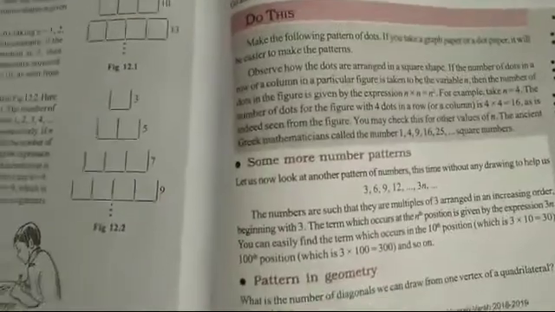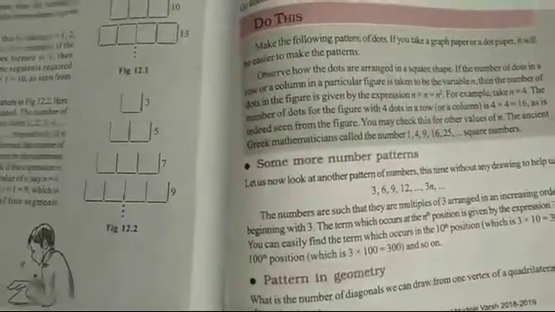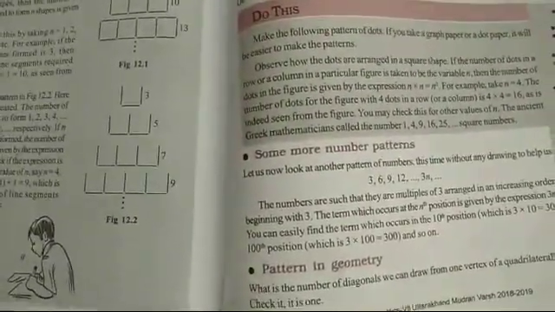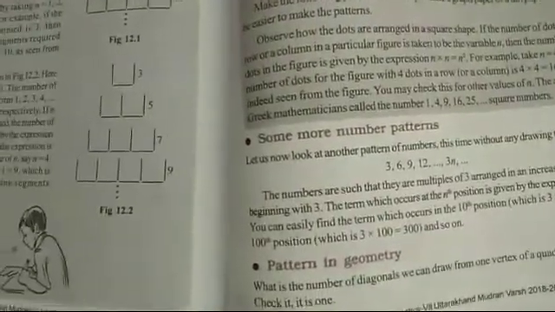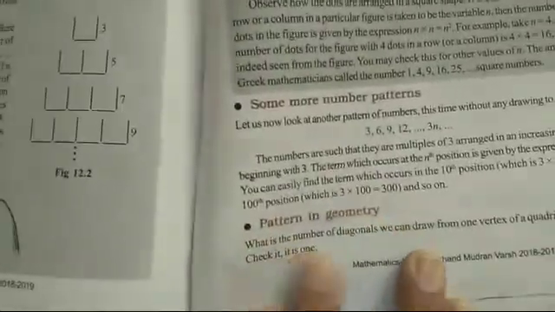Look at another pattern of numbers, this time without any drawing to help us. 3, 6, 9, 12, and so on. These are the numbers 3, 6, 9, 12, and the numbers are such that they are multiples of 3 arranged in increasing order beginning with 3. The term which occurs at the nth position is given by the expression 3n. You can easily find the term which occurs in the 10th position, which is 3 into 10, that is 30, and the 100th position will be 3 into 100, that is 300, and so on.